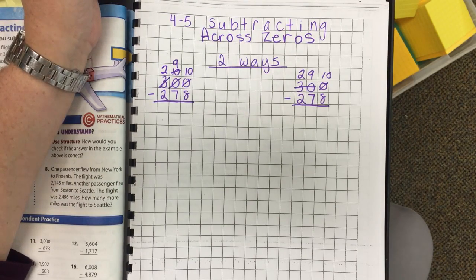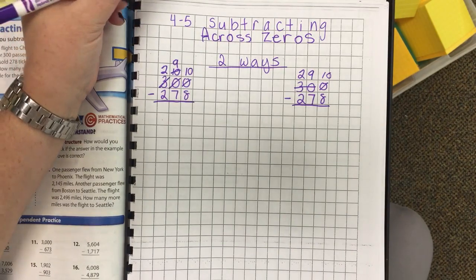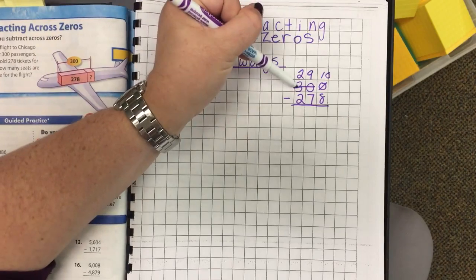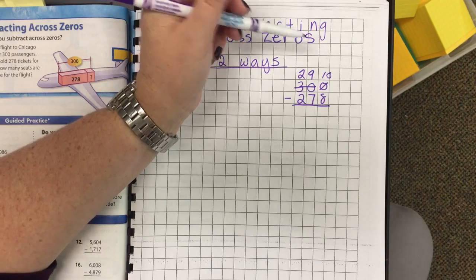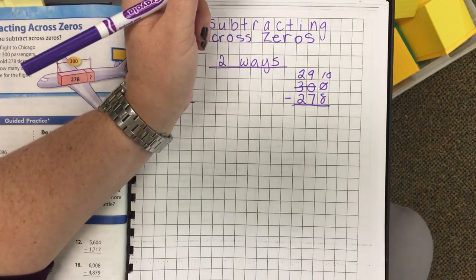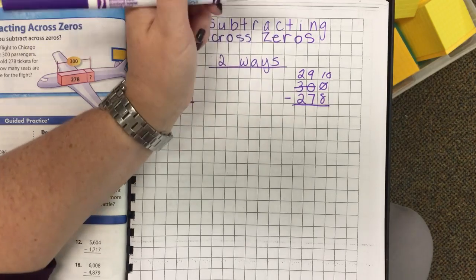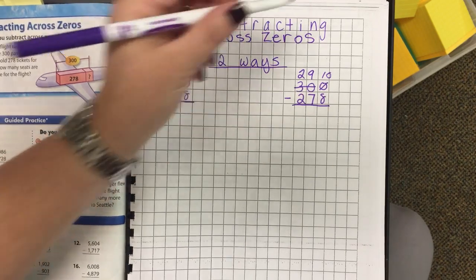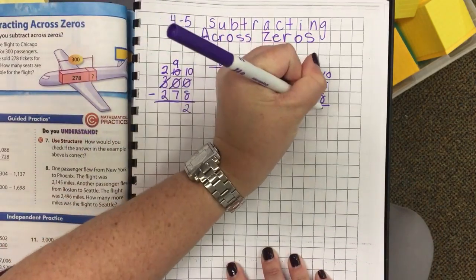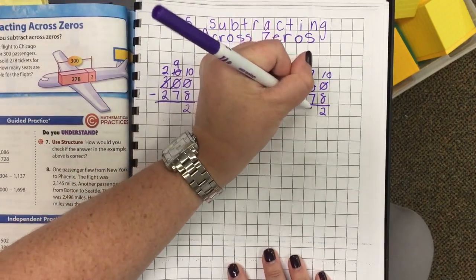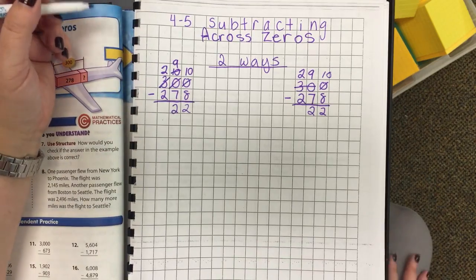In some subtraction, you have to do it like this. But when the option arises, you can do it just like this, where you just make it 1 less. If this were 3,000, I would have done 2,999. And we'll have an opportunity to get an example like that too, okay? So in all, 10 minus 8 is 2. 9 minus 7? 2. 2 minus 2? 0. So my answer is 22.